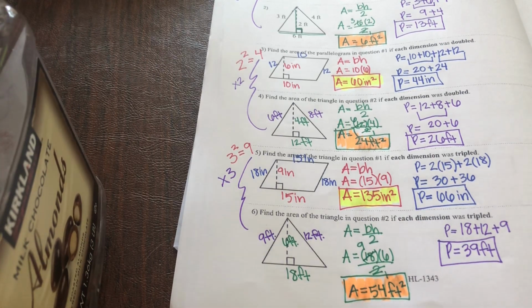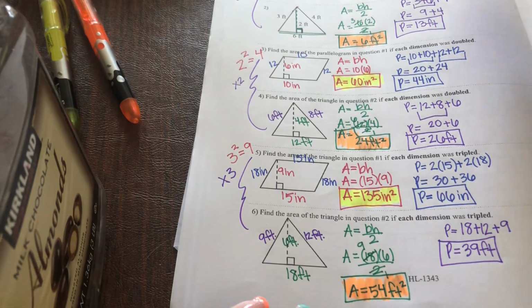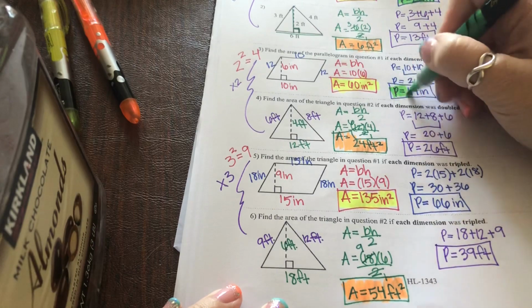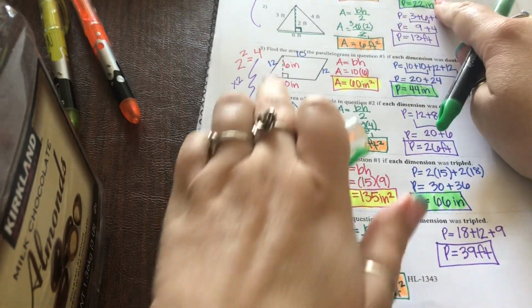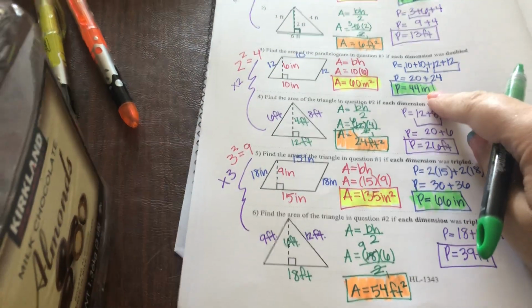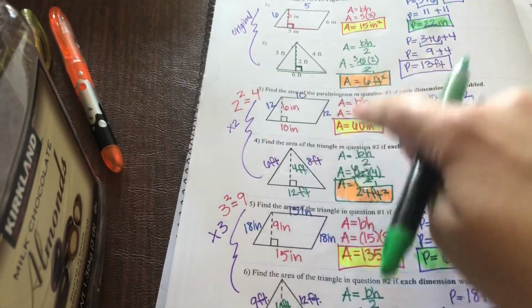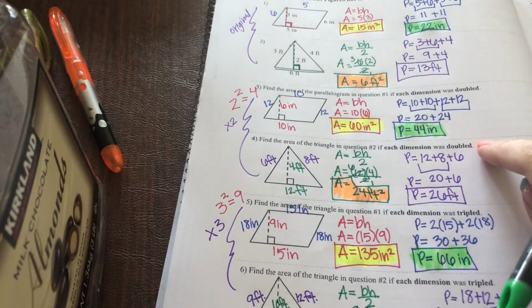So does that same pattern work for the perimeter then? Okay, well, let's see. We have our perimeter of our parallelograms. Okay, so 22 times 4 is not 44. See, let's look at that. 22 times 4 isn't 44. I mean, 15 times 4 gave me this one, but why didn't 22 times 4 give me this?